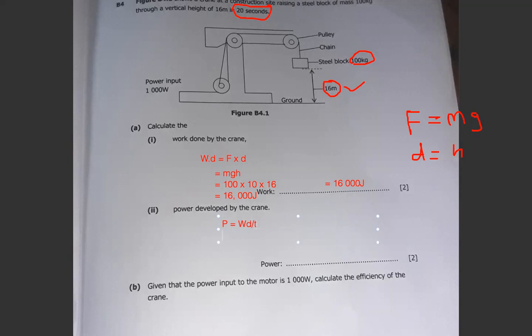Our work done is 16,000, divided by the time taken, which we are told was 20 seconds. So the 0 here is omitted and this 0 is omitted. Then we have a 2 going into 16, which gives us 8 with those 2 zeros. So the power, the work done per second, was 800 watts.